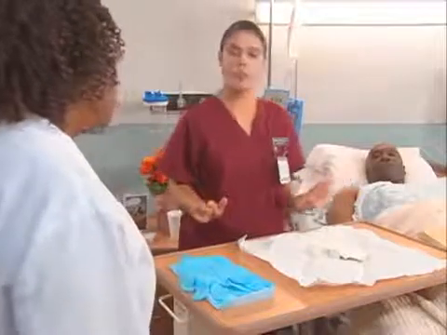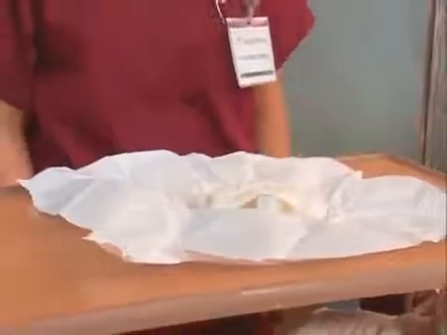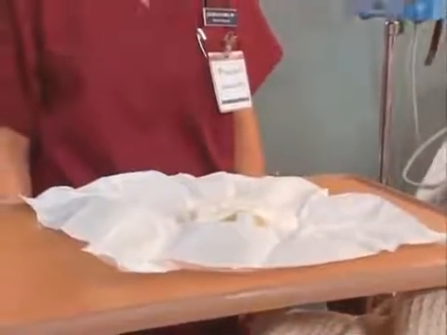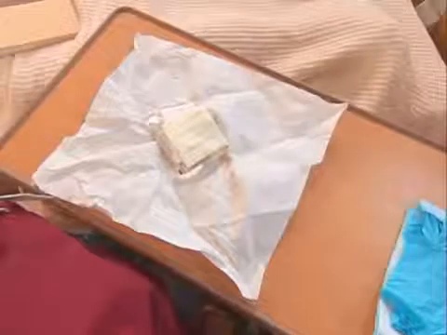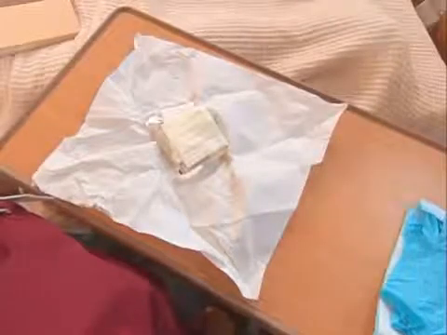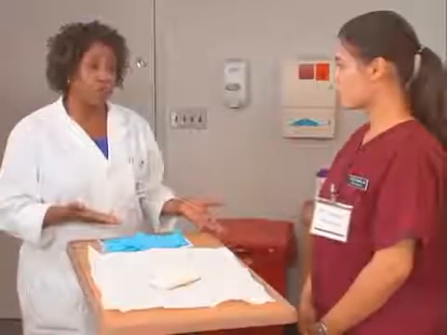Good. So now the outer wrapper of the package has become a sterile field with the package supplies in the center. Just remember not to touch the sterile field. If you or anyone else were to touch the sterile field, it would be considered contaminated. You'd have to start over with another kit.